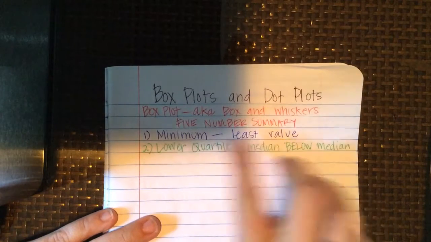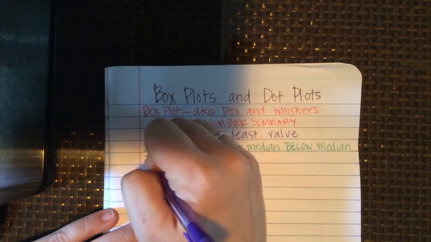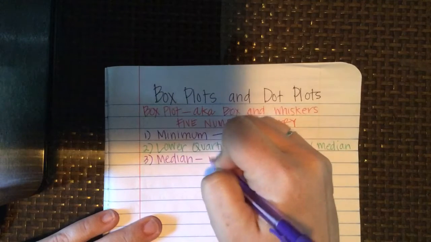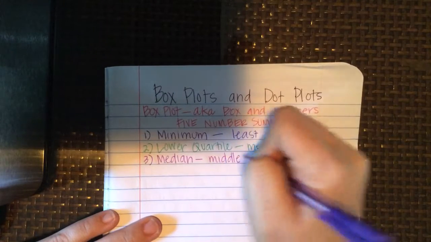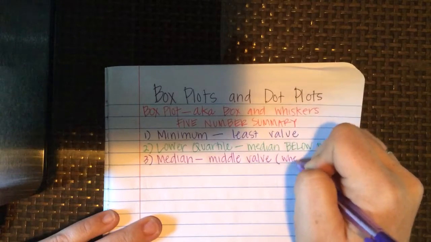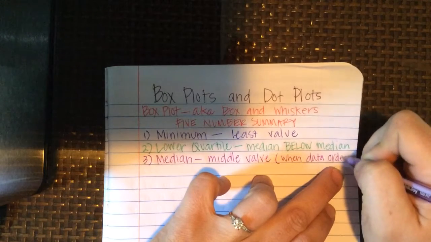So we identify the minimum, we identify the lower quartile, but before you can really identify the lower quartile, you have to skip to the third one, which is the median, which is the middle value. And remember, that's when data is ordered.